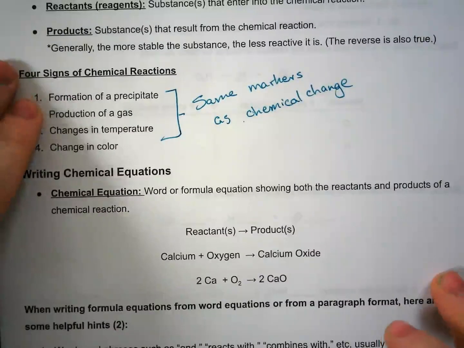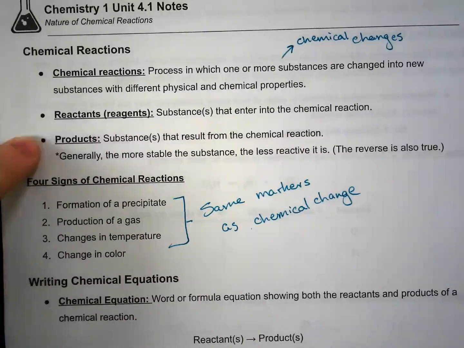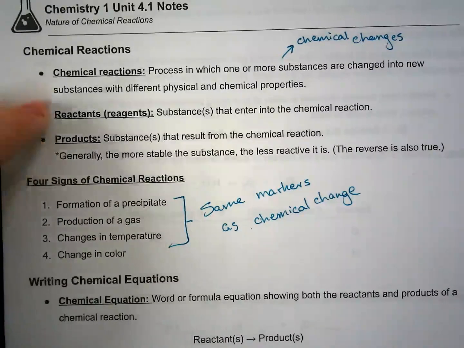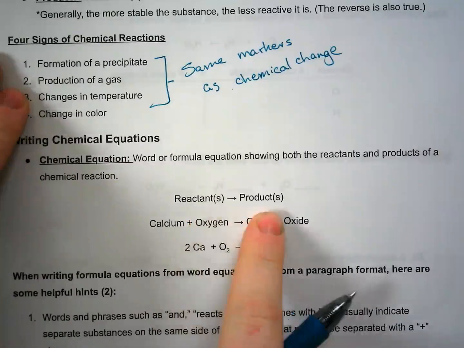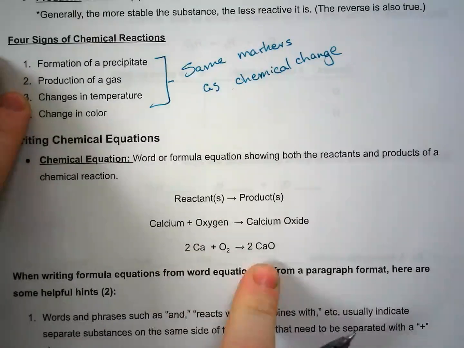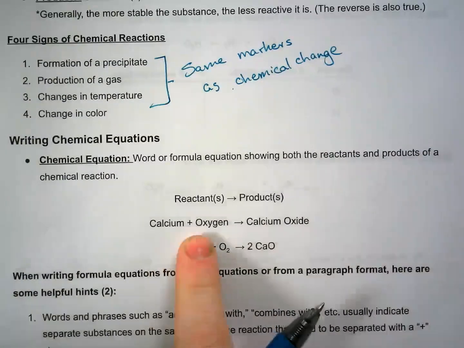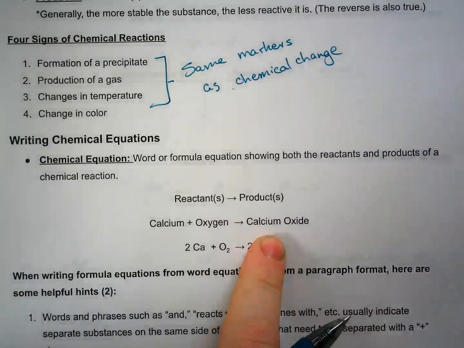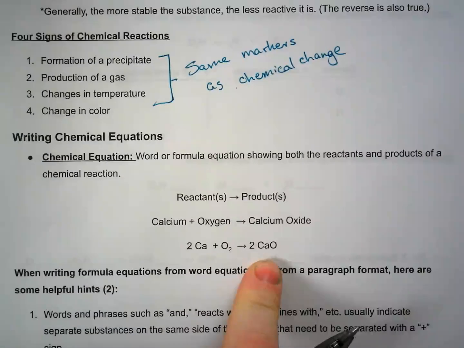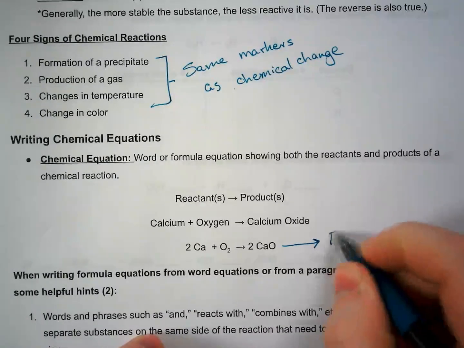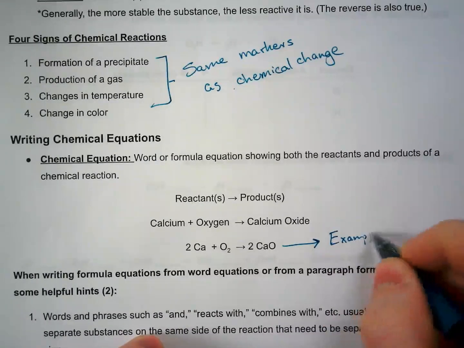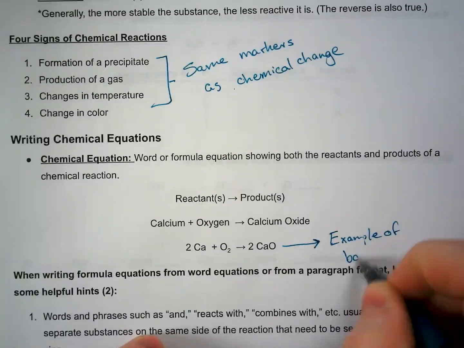And then chemical equations. Up here are the definitions that you need to know, reactants and products. When you bring them down here to a chemical equation, you've got the reactants on the left side and the products on the right side, and it's laid out like this. You'll see it both in word form, maybe like this. A lot of times it'll be more like a word problem, and then you'll have it written out like this. So this is a great example of a balanced equation here.